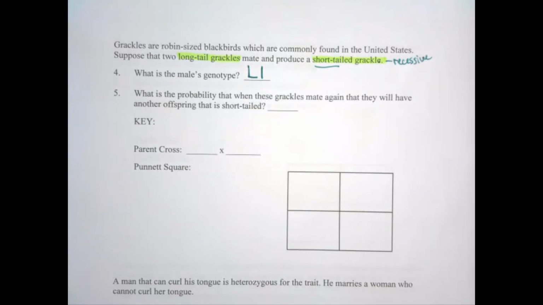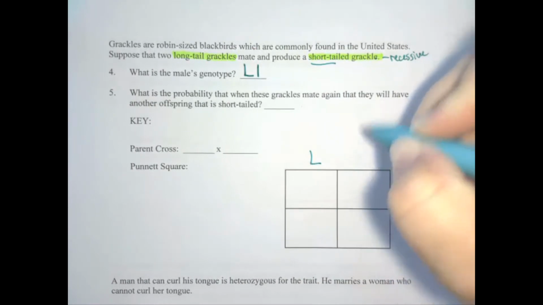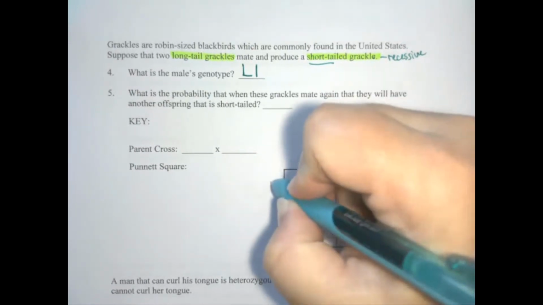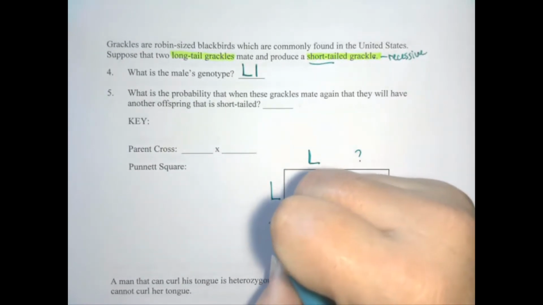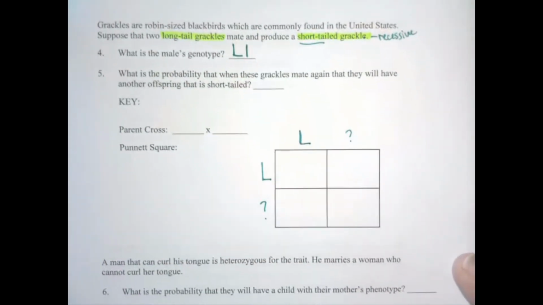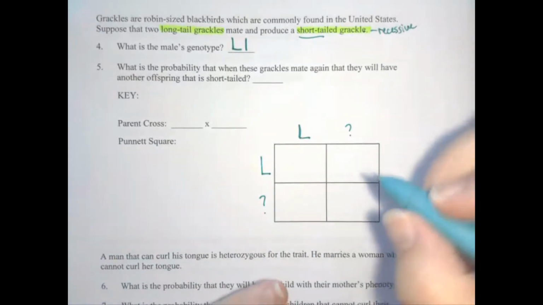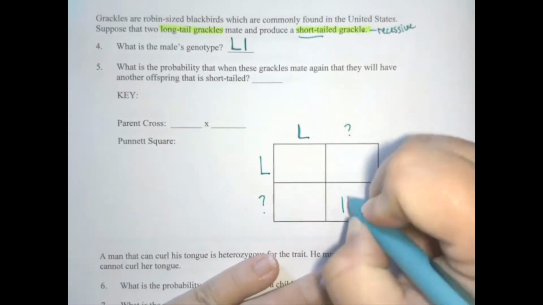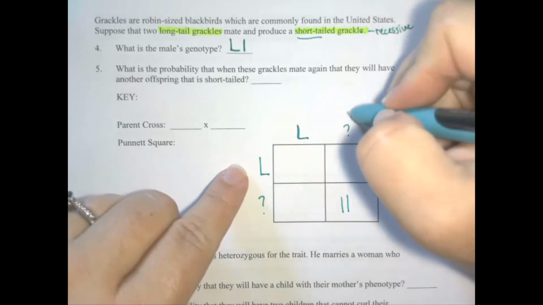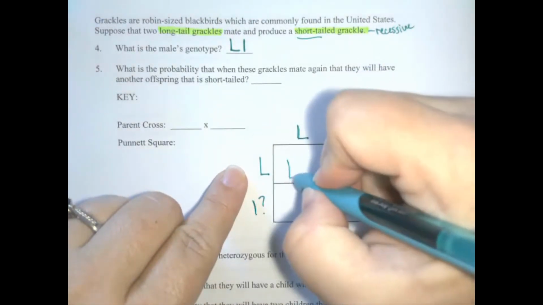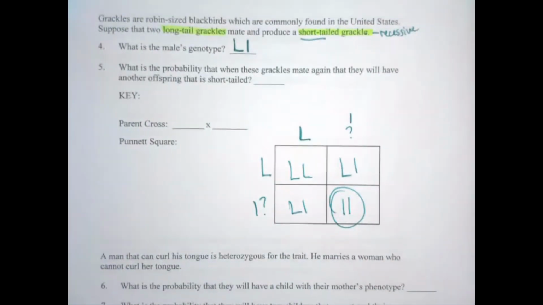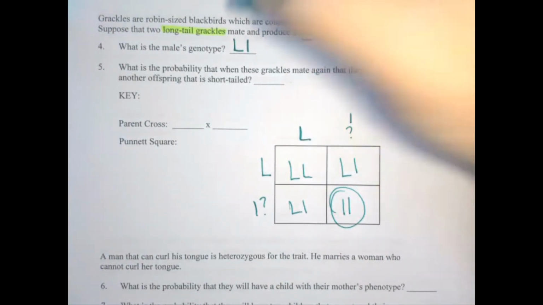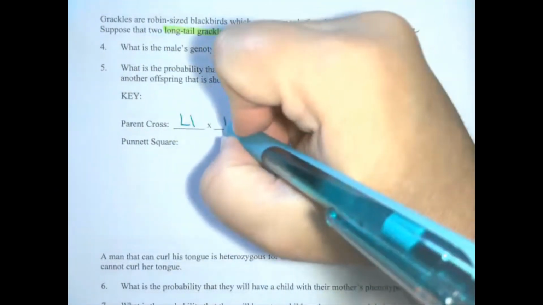Okay, and the reason I figured this out is we have to look at the fact that if I set up this Punnett square, we know they're long-tailed, okay, we may not know what this one is at this particular point because both parents were exactly the same, okay. We ended up with at least 1 little l. This tells us that these were the little l's. Okay, so if you figure out and do the whole Punnett square, the only chance is right there. Okay, so that's how the male genotype would be.